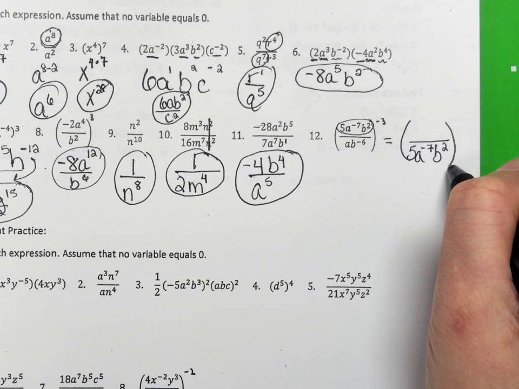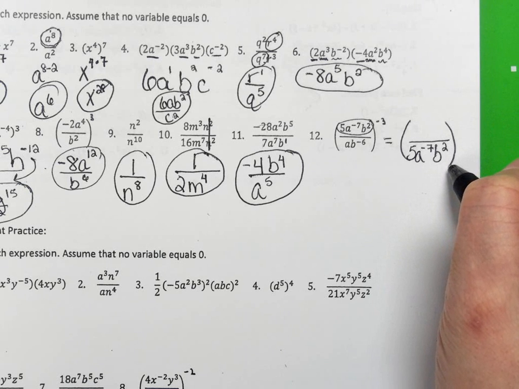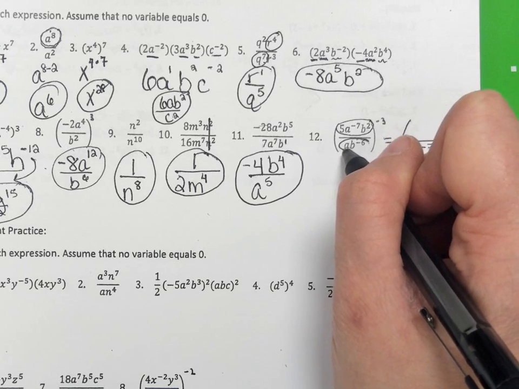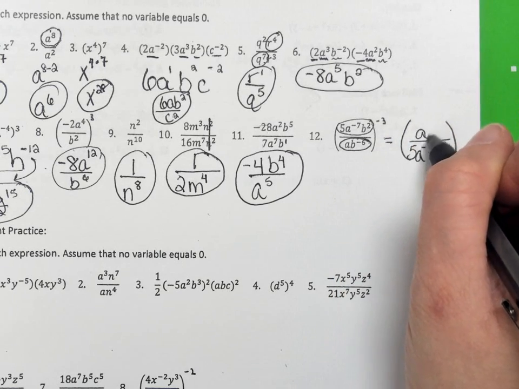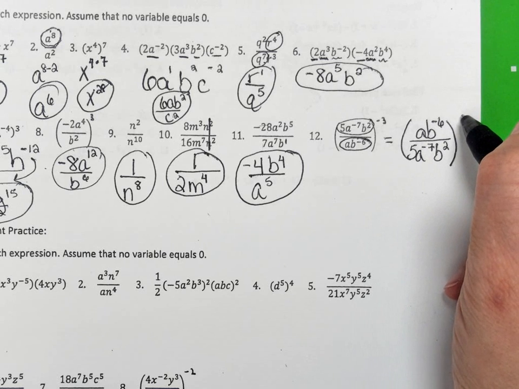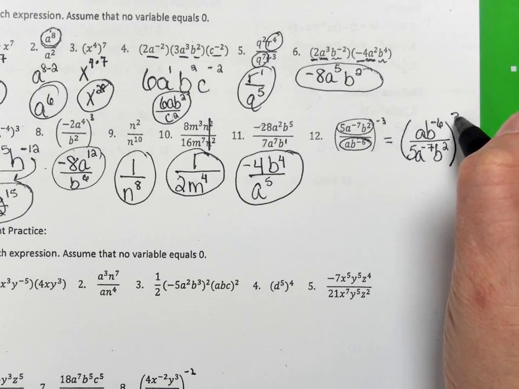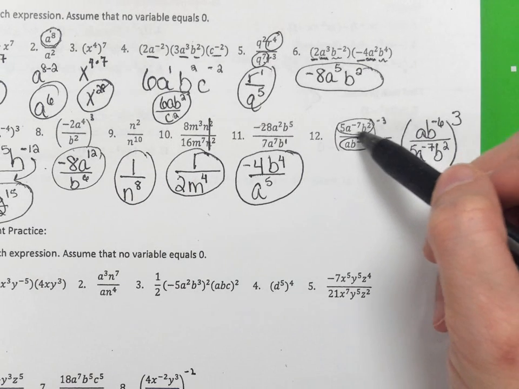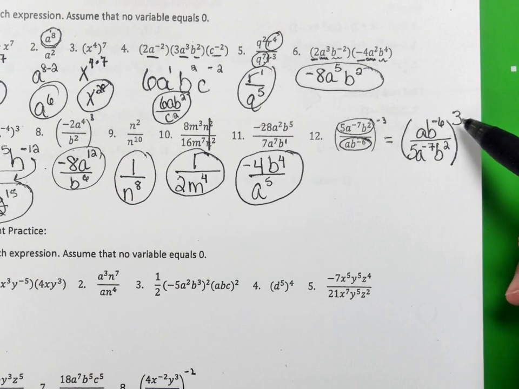Everything in the bottom goes to the top. What changes is instead of everything being to the negative 3, now it's to the positive 3. Now it's exactly like number 8. Does that make sense? Don't change any exponents. Don't change any signs. Just change that to a positive.